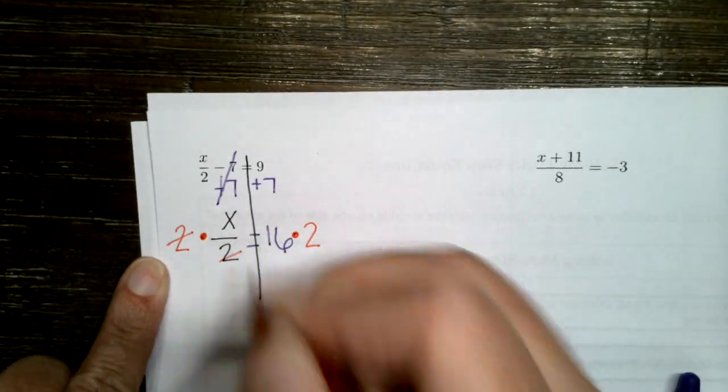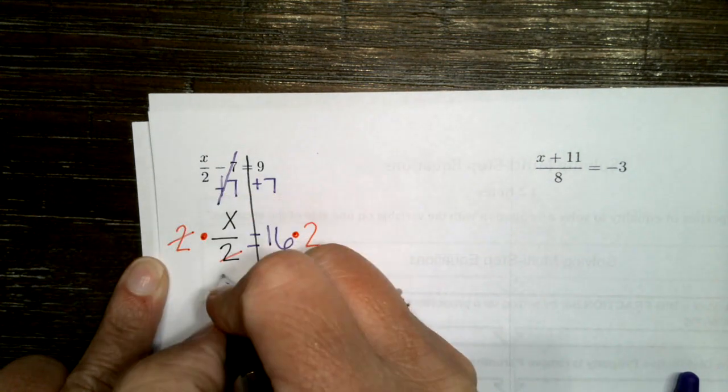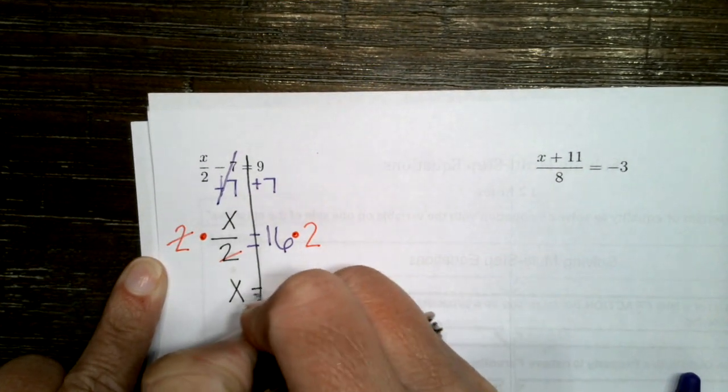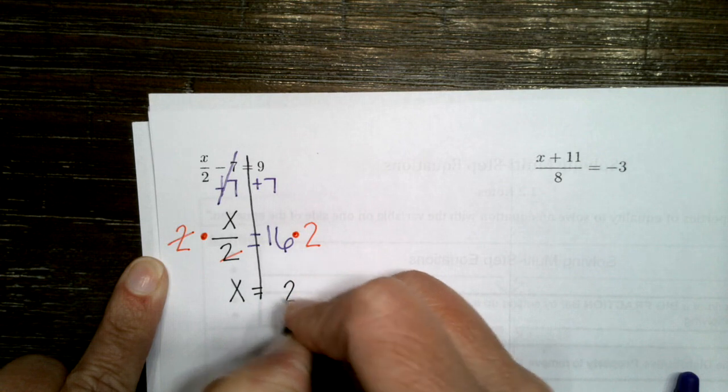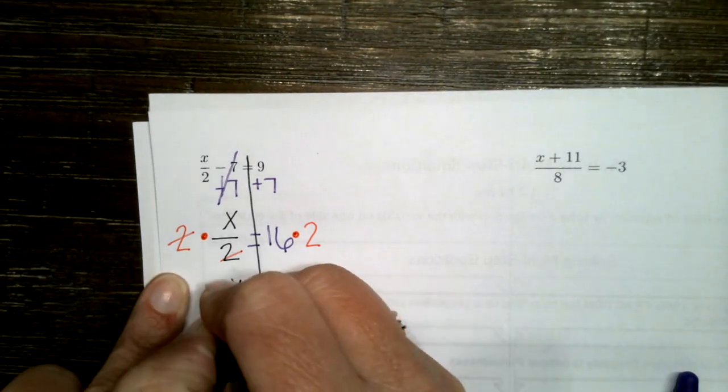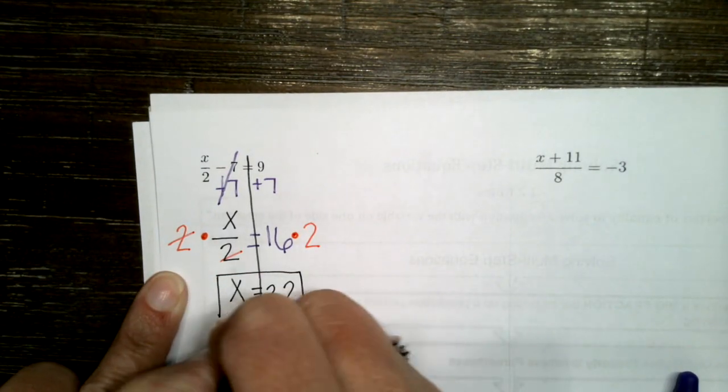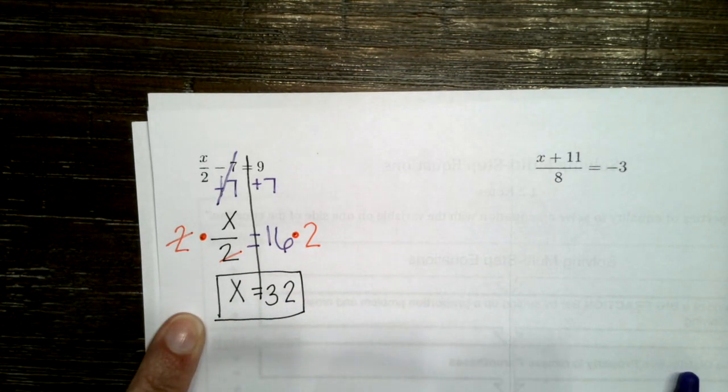These 2's cancel, and now I'm just left with the x, and that's equal to 32. So x equals 32 is my final answer.